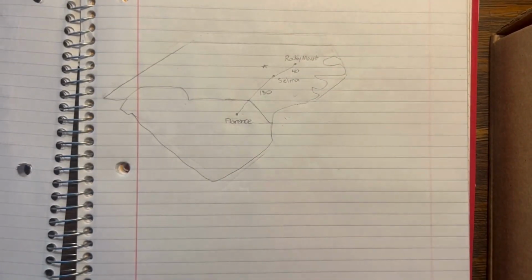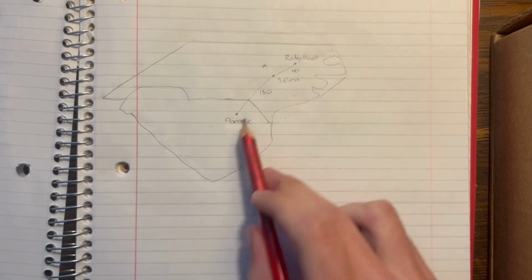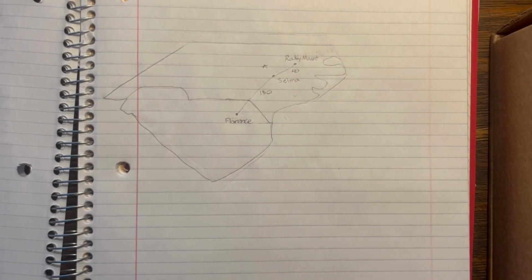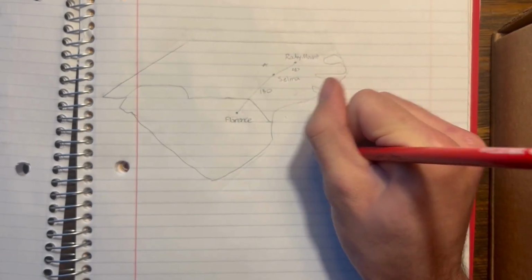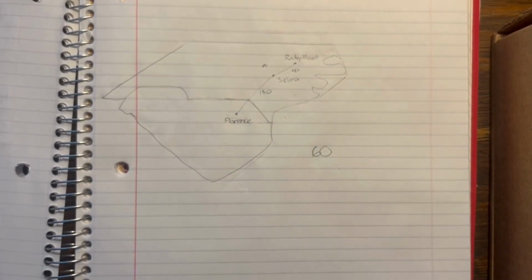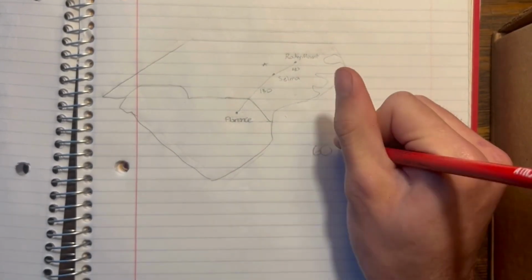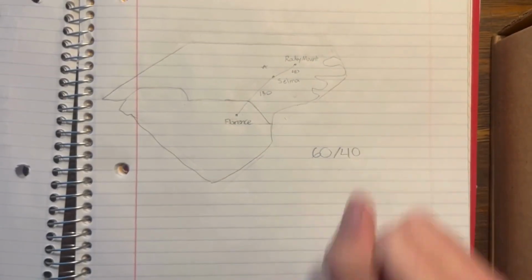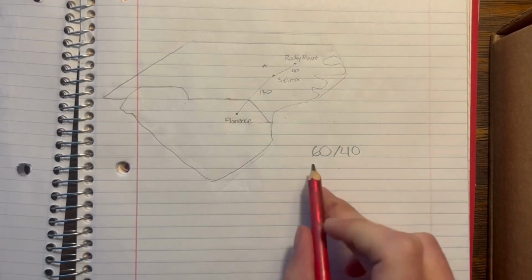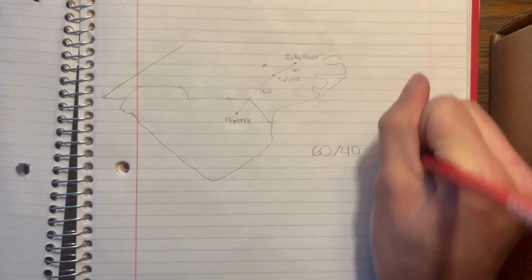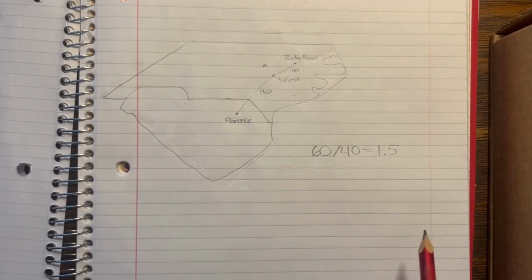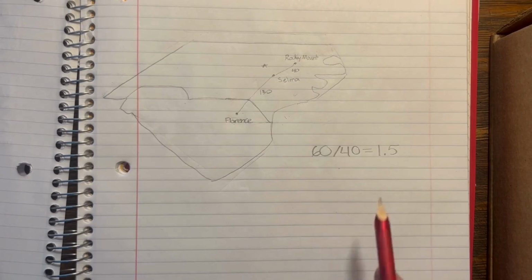So the first thing we need to do to figure out how long it'll take him to get from Selma to Florence is find his pace, which is minutes per mile. So it took him 1 hour, 60 minutes to get to Selma, which is 40 miles away. 60 divided by 40 is 1.5. So for every 1.5 minutes he travels, he goes 1 mile.